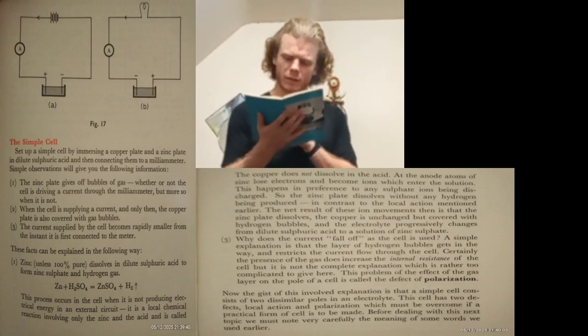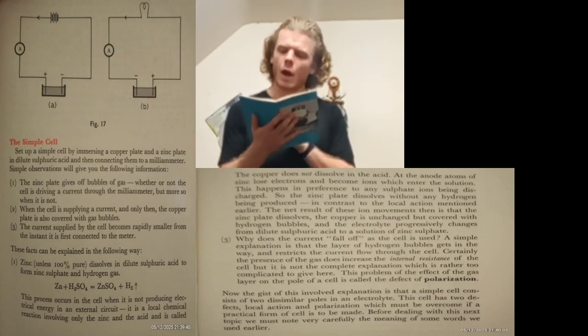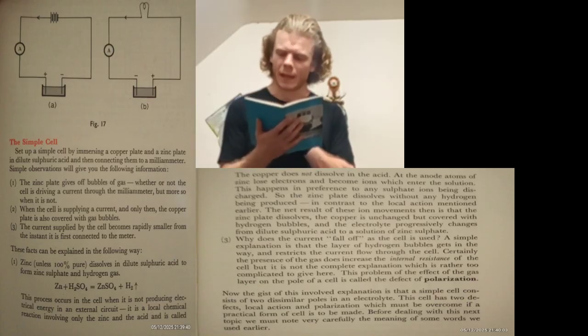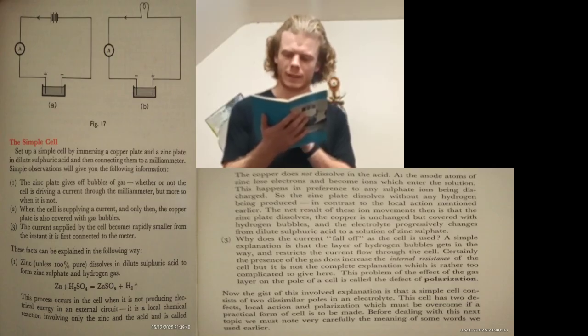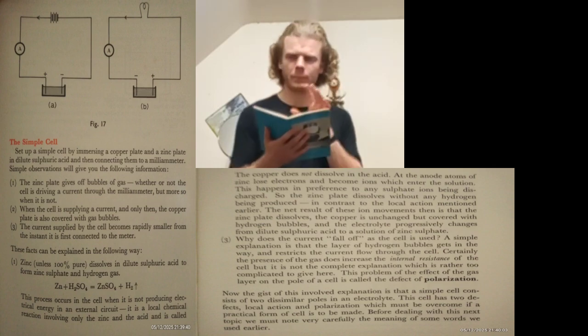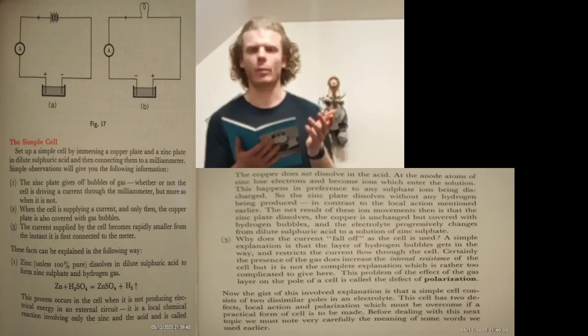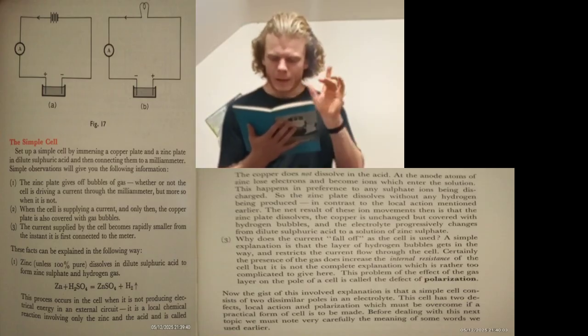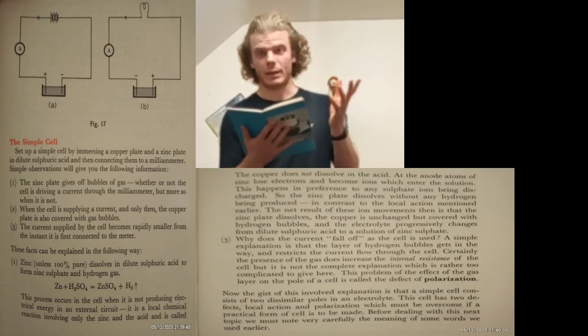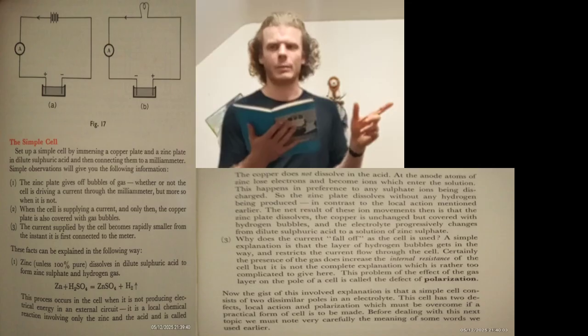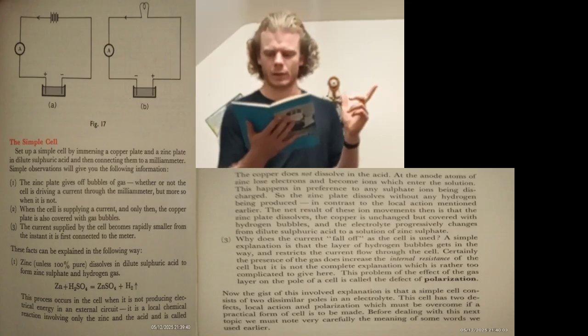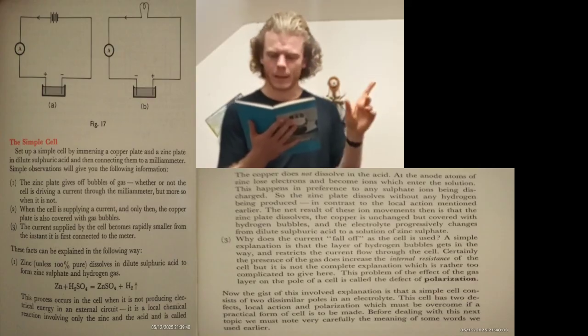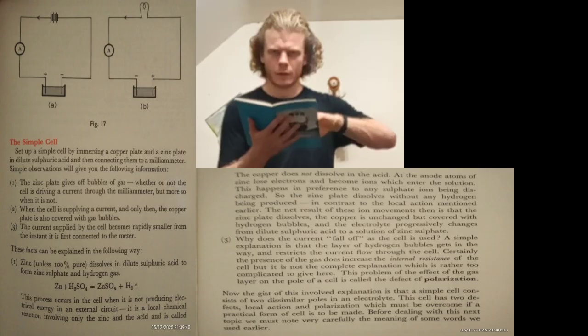Now the gist, I don't know what gist means, of this involved explanation is that a simple cell consists of two dissimilar poles in an electrolyte. When you're talking about a cell, I think we're talking about a battery, but I don't know. Okay, in a simple cell, maybe it's a battery we're talking about, there are two dissimilar poles, I think that is the opposite of similar, so different poles, in an electrolyte. We have copper and zinc. And the electrolyte is our sulfuric acid.